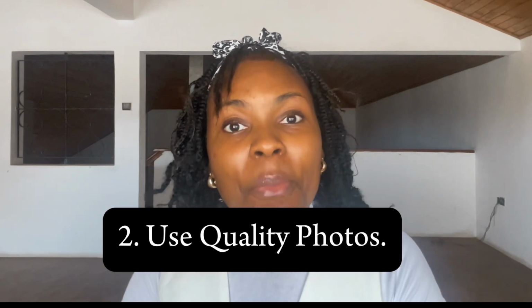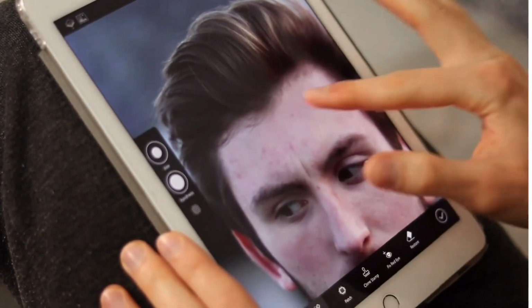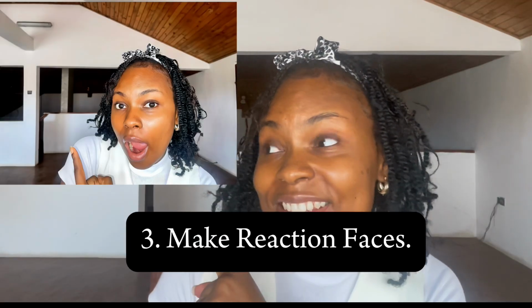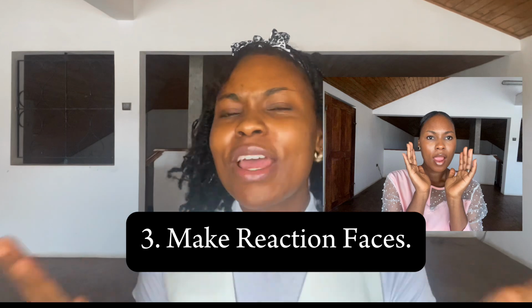The second thing that will help you crush your thumbnail game is to use sharp photos. So make sure you're using photos that are very clear, very sharp, and overall very attractive, with reactions like this, whatever it is that will make people click on that post. Make sure to get it in those photos, okay?